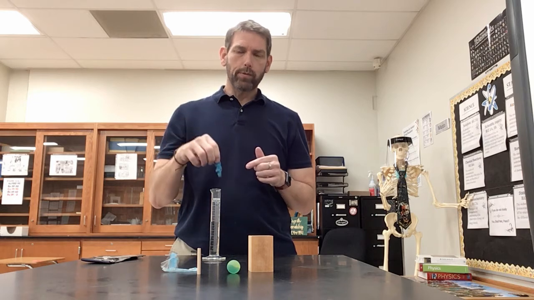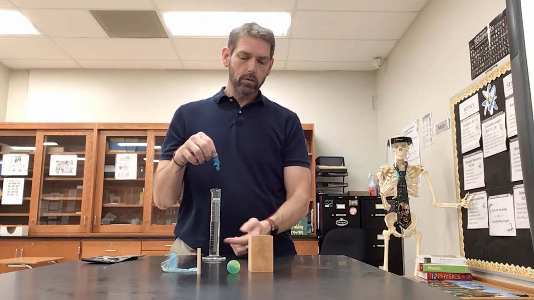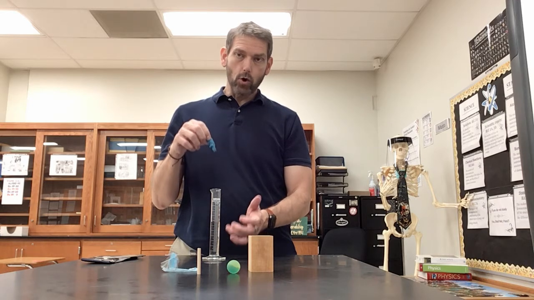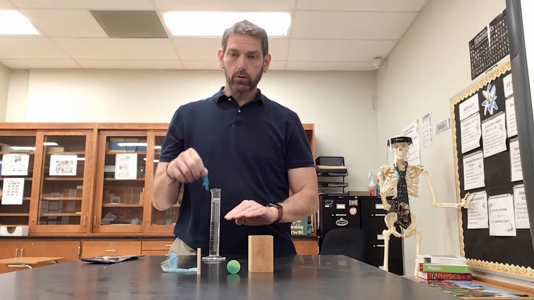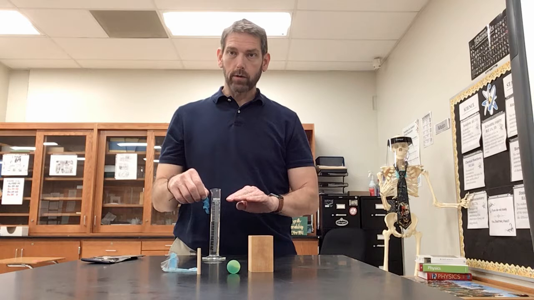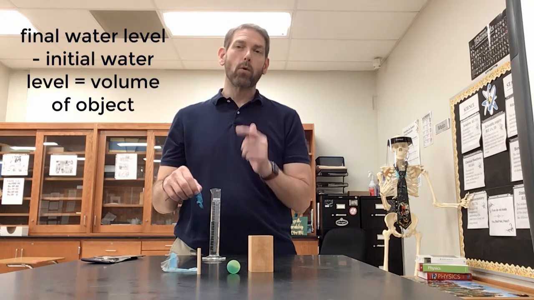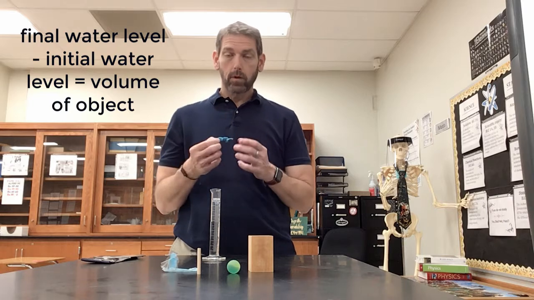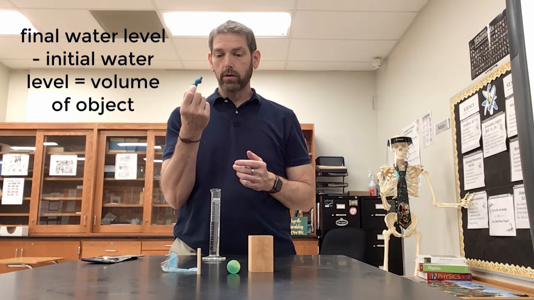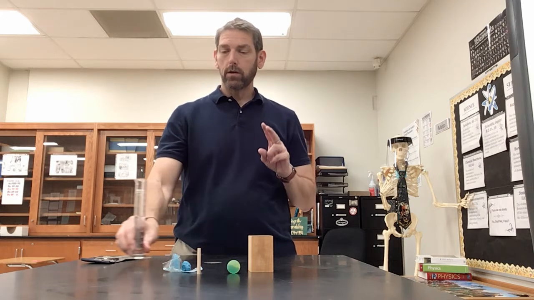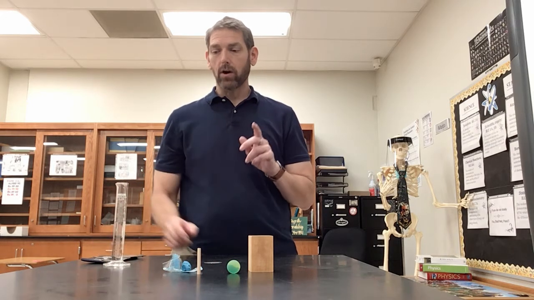So dropping it into a graduated cylinder, graduated meaning it has a scale right here on the side, and then knowing where the water level starts, you drop it in, the water level rises up. The difference between those two is going to be the amount of volume that's here. So now for density, we need two things, right? We need mass and volume.